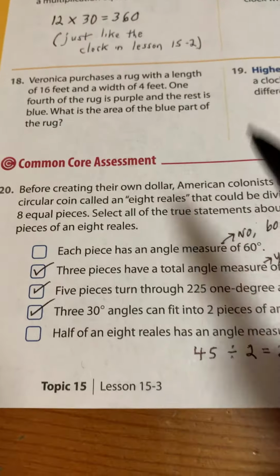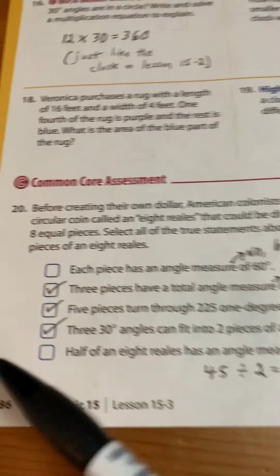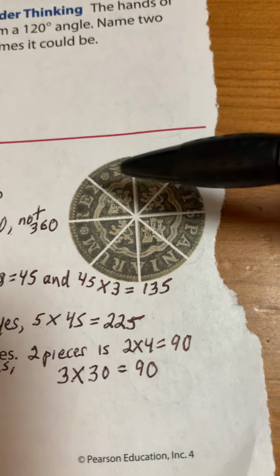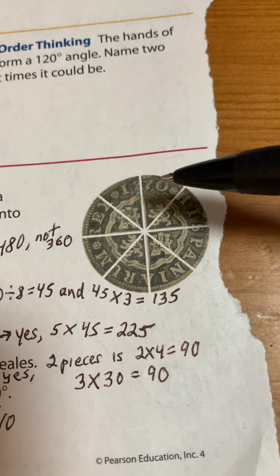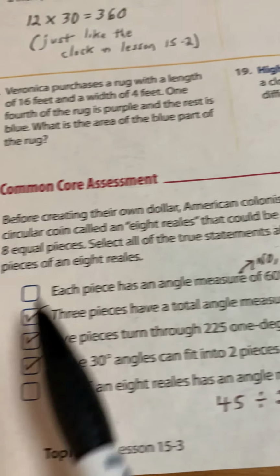Okay, let's go down to this. This could be a little tricky. So I'm going to show you this picture here. This picture is divided into 8 equal parts. Kind of looks like a pizza pie, right? Divided into 8 equal parts.